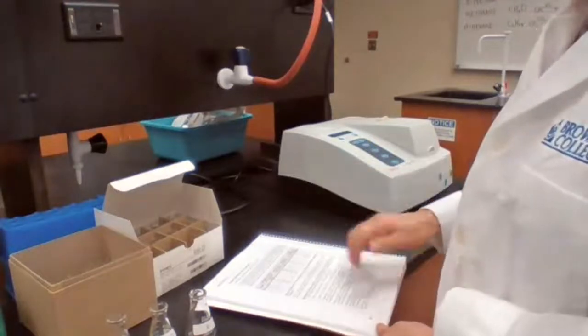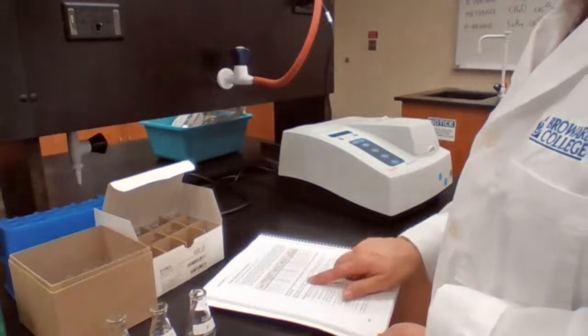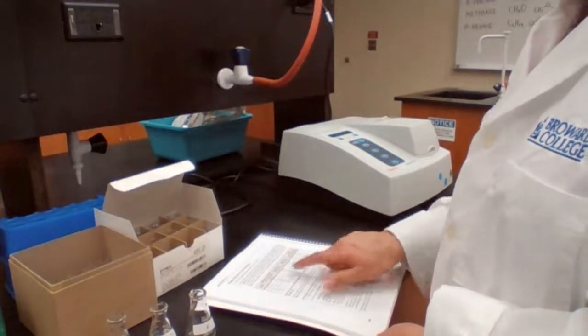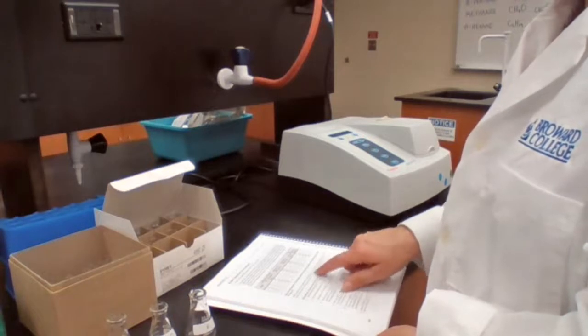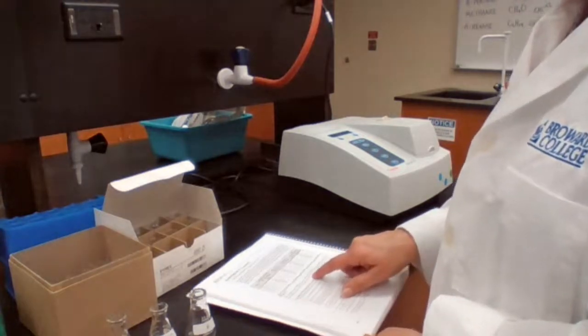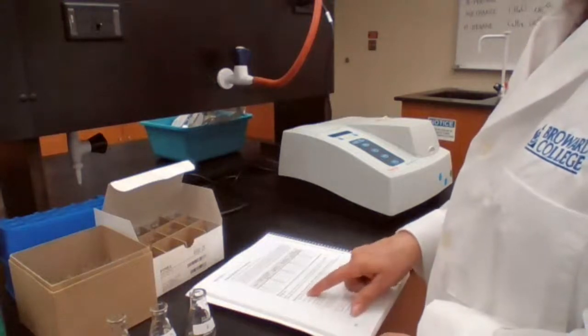Then we make the other 4 solutions following the table. So we're going to calibrate for reading of those.